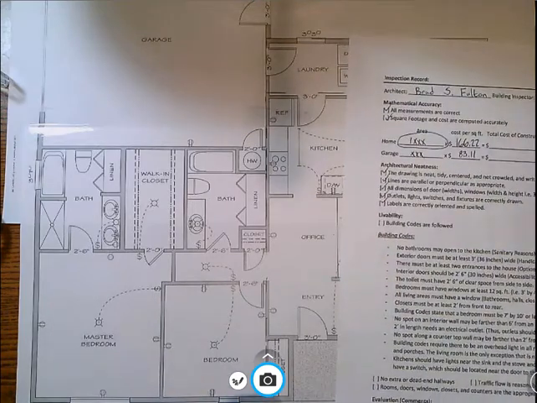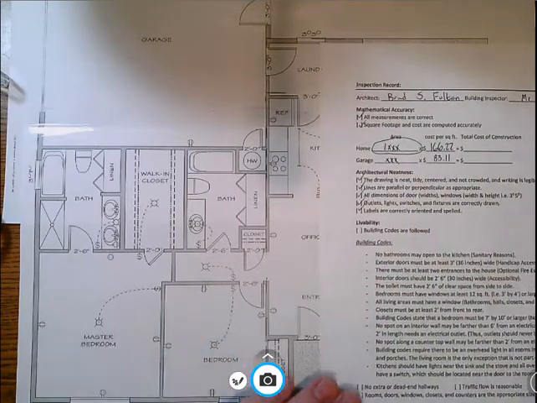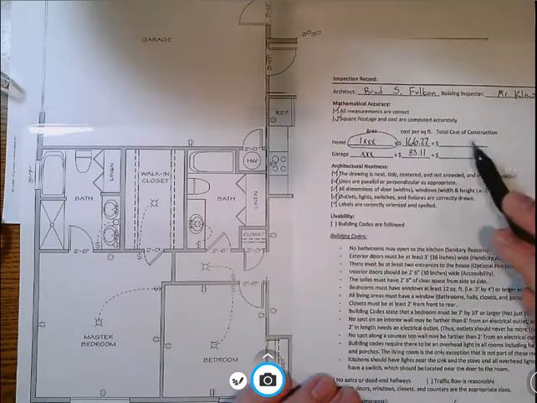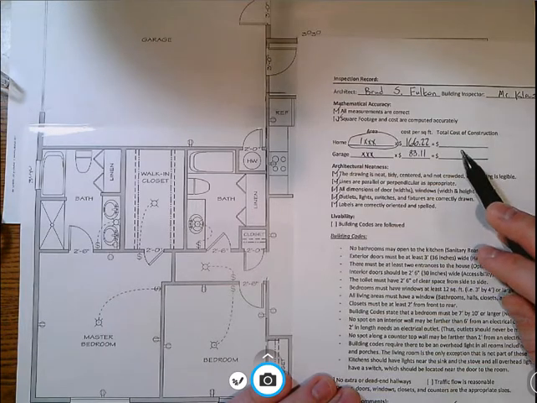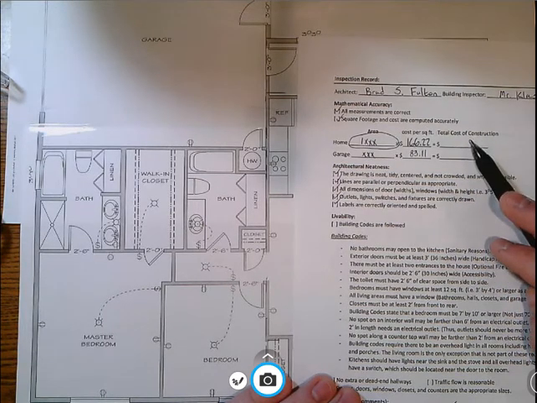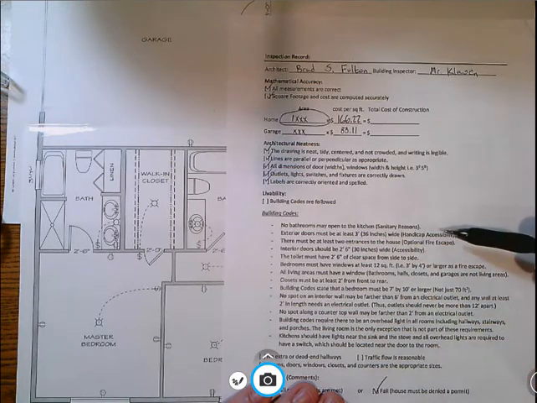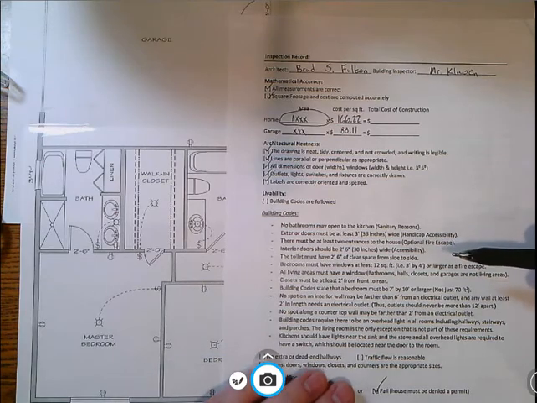Find as many of them as you can. If you miss one or two, you're still going to get all 15 points for this particular assignment. But 3 points will be based on doing all your square footage calculations correctly, and 12 points will be based on finding enough of the major and minor building code violations.